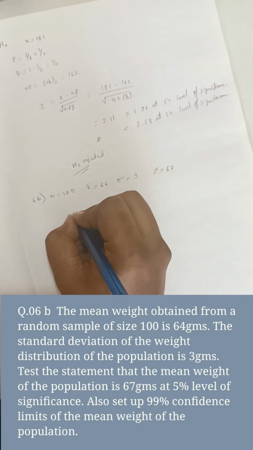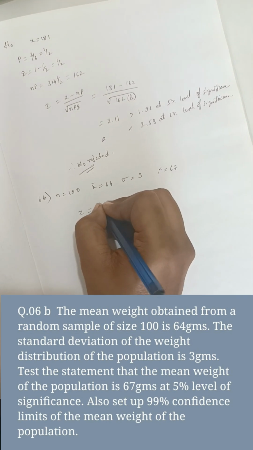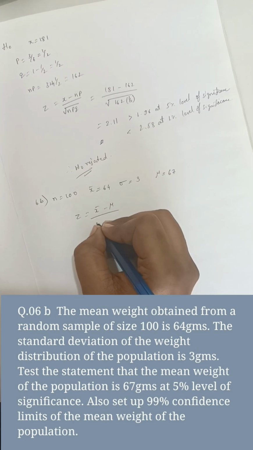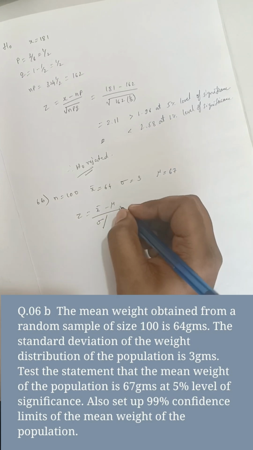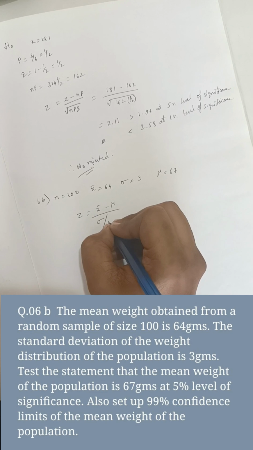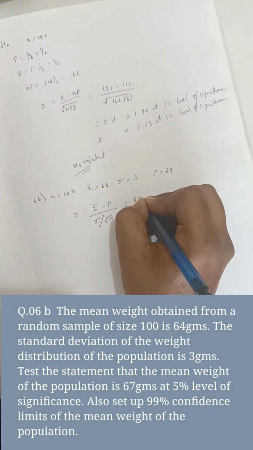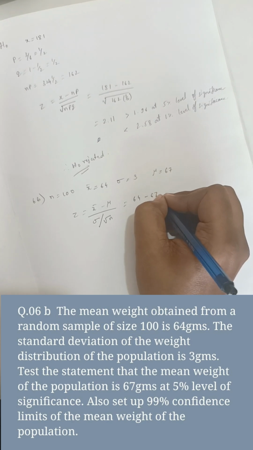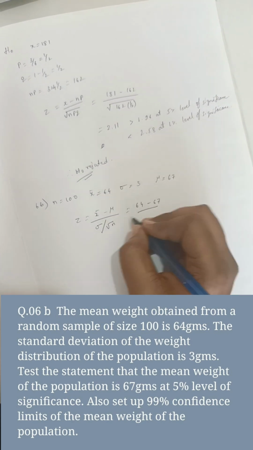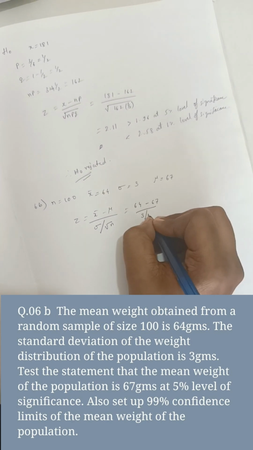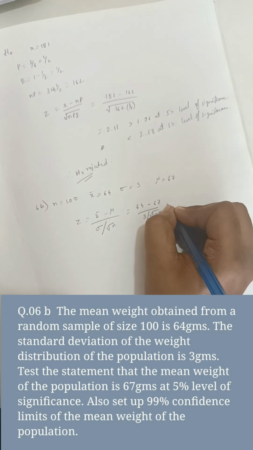Therefore, in the formula z equals x bar minus mu divided by sigma divided by square root of n, x bar means 64 minus mu 67 divided by standard deviation 3 over square root of 100. This can be simplified.